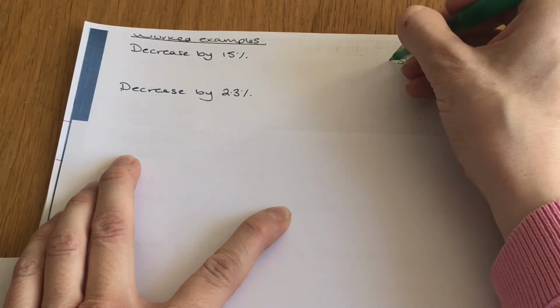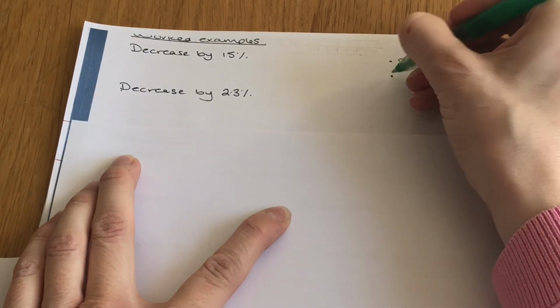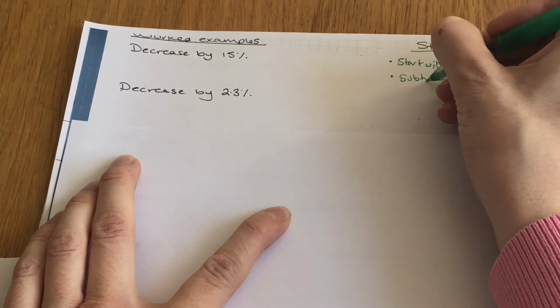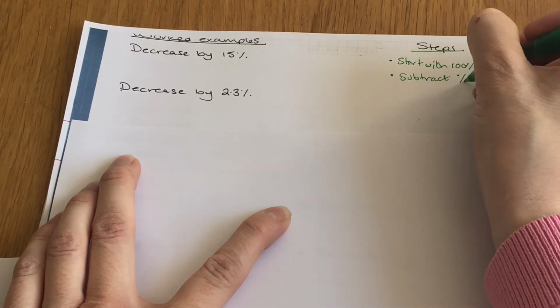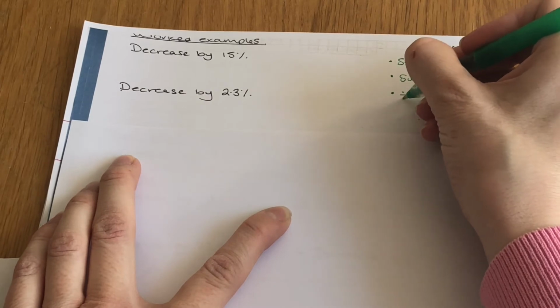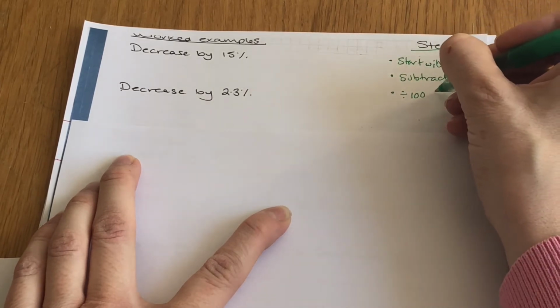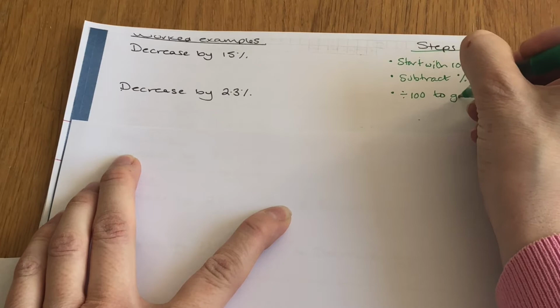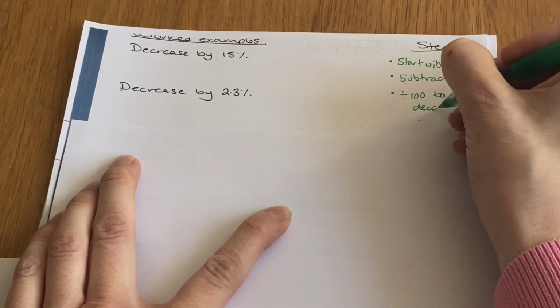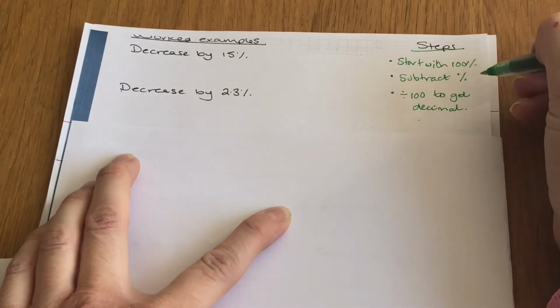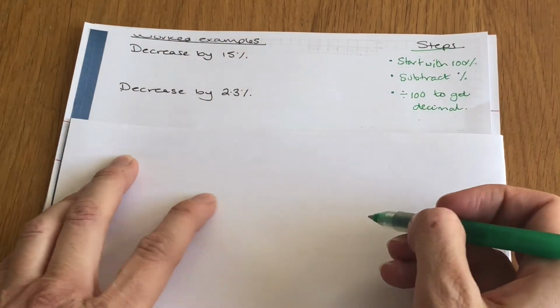Okay, now because it is a decrease, we're now going to subtract our percentage. And then the final step is to divide by 100 to get the decimal. So it follows the same idea, but because it's a decrease, you're going to subtract instead of add.